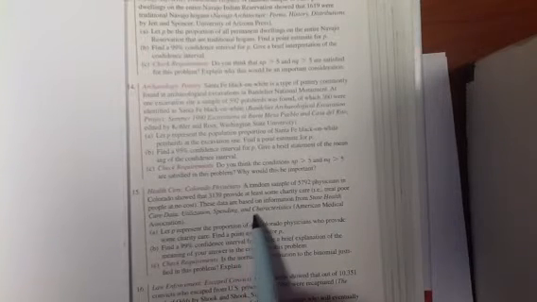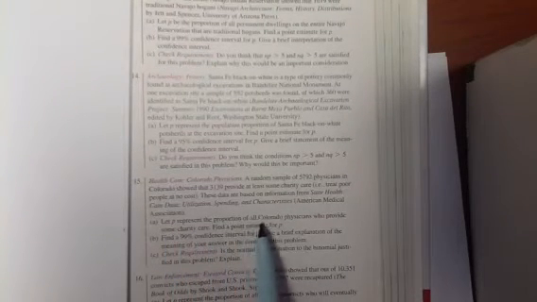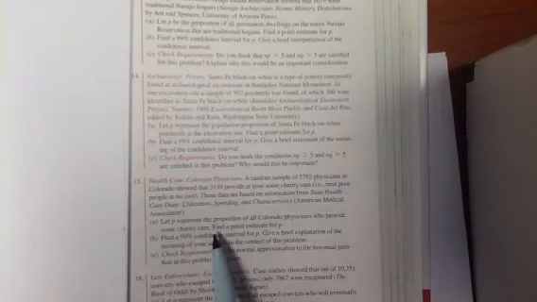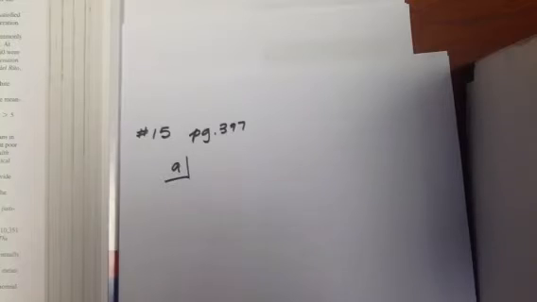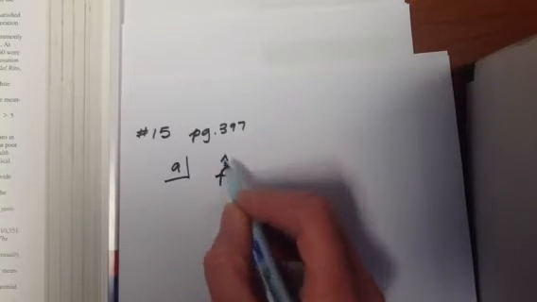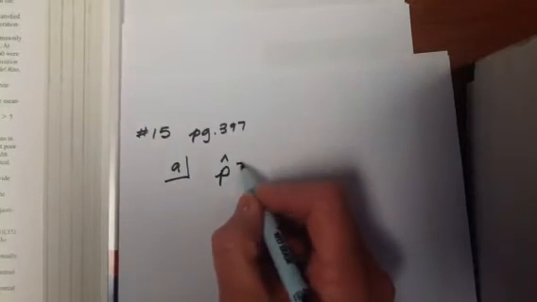A random sample of 5,792 physicians in Colorado showed that 3,139 provided at least some charity care. These data are based on information from state healthcare data. So this one says, let P represent the proportion of all Colorado physicians who provide some charity care. Find a point estimate of P. So in part A, to find the point estimate, we call that P hat.